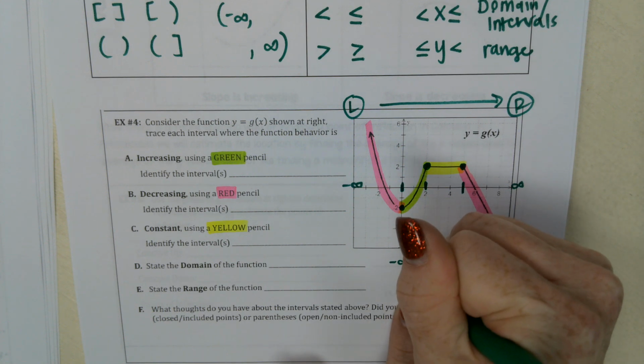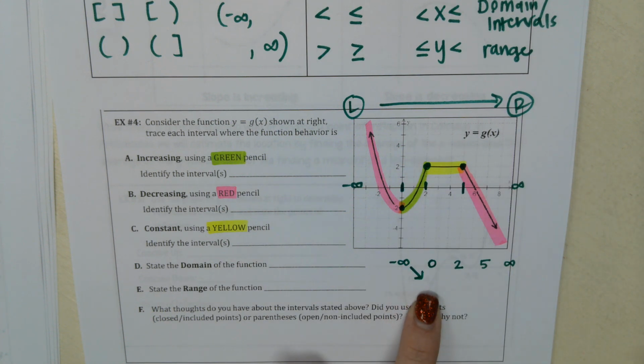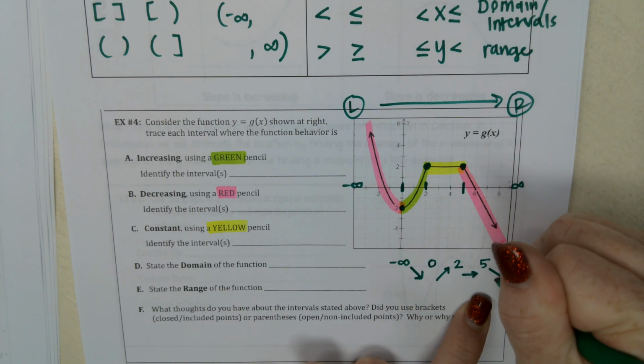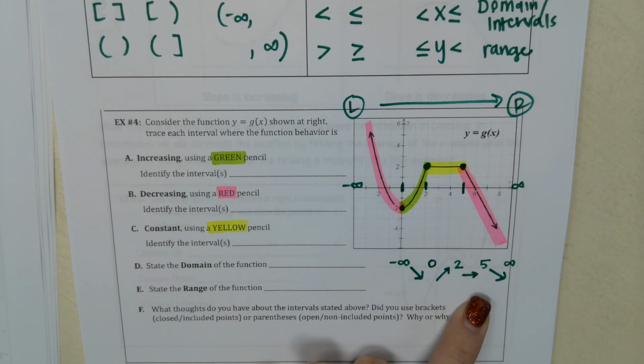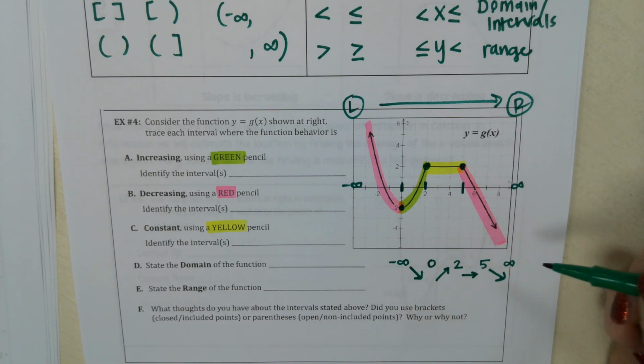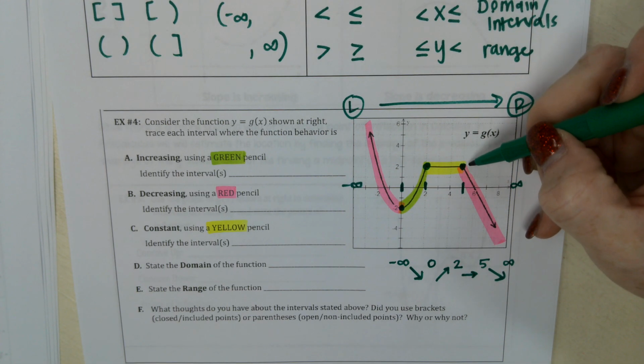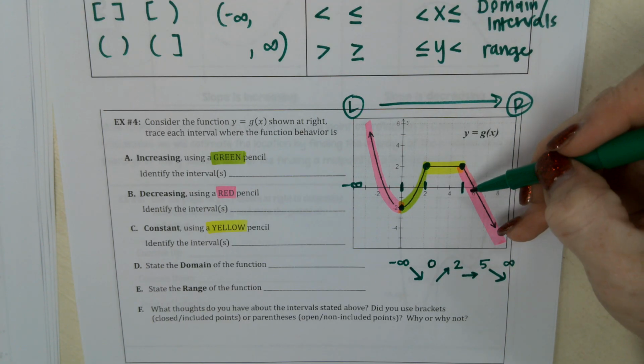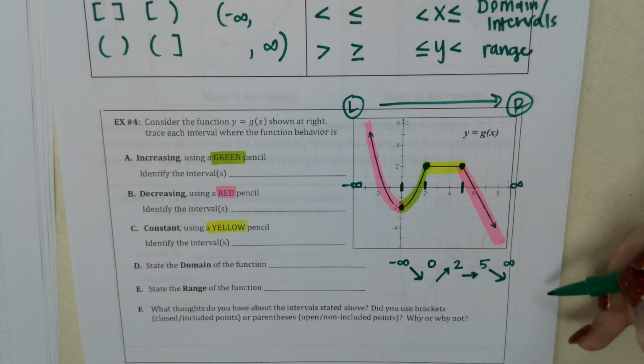Now, at first my graph decreases, then it turns and goes up, then it's flat, and then it goes down. The reason why I write it this way is because the graph on the right side is going down, and everybody always wants to finish this off with a negative infinity because it's going down.